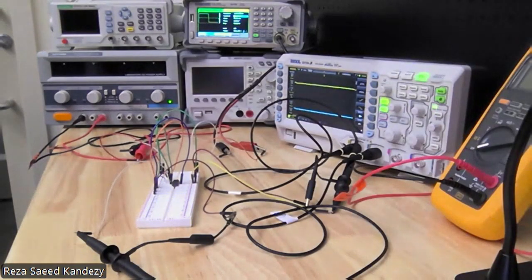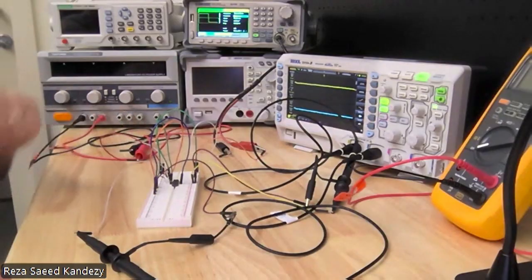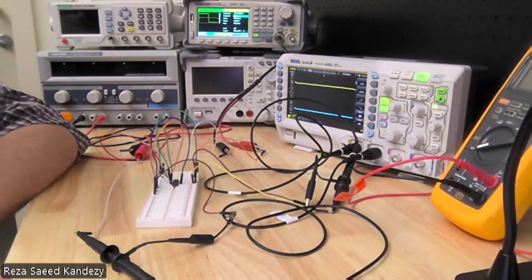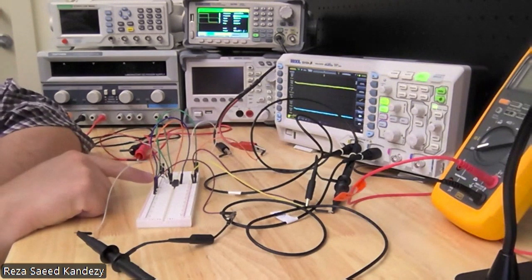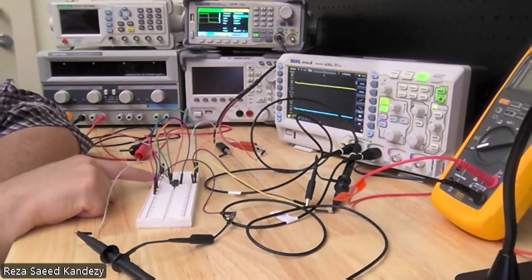Okay, let's talk about the actual experiment. I already built up the circuit. So I have my LM324. I connected the inverting port through a 1 kilo ohm resistor to the ground. And I have a capacitor between the output and the inverting point. And I grounded the non-inverting terminal.